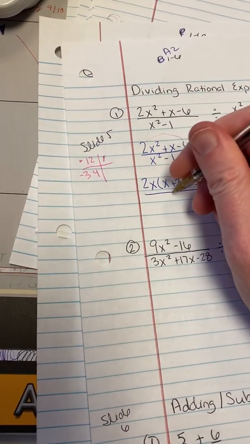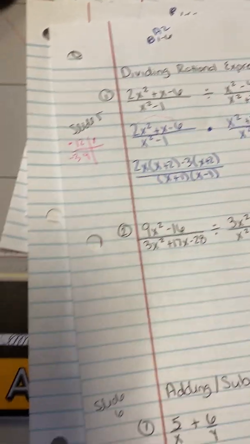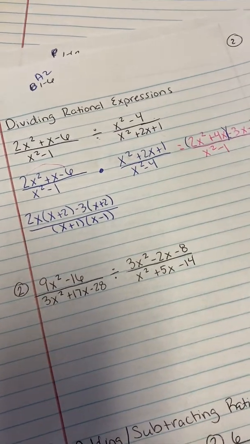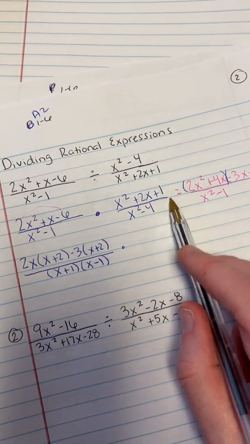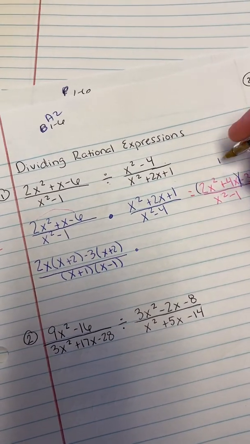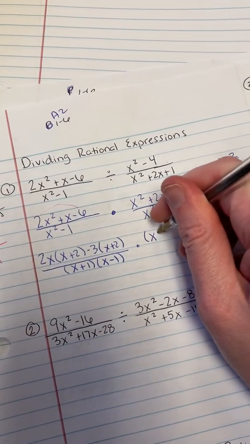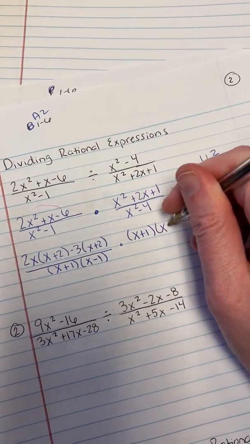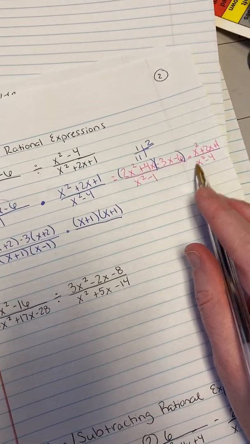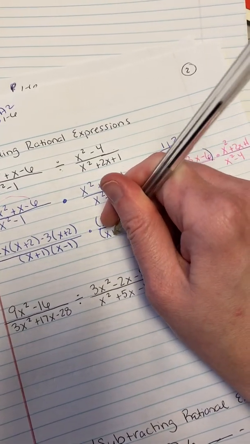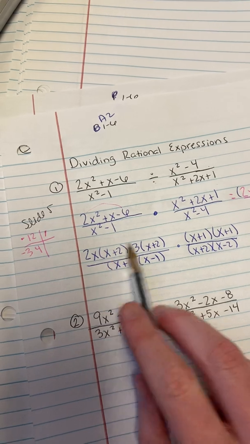And that's going to be over x plus 1, x minus 1, because I factored out this x squared minus 1 right here. So times, I'm going to factor this out, so I'm looking for factors of 1 that add to give me 2. That's 1 and 1, so x plus 1, x plus 1. When I factor out the bottom, x squared minus 4, that's x plus 2, x minus 2. Okay, then I'm going to finish factoring out here.